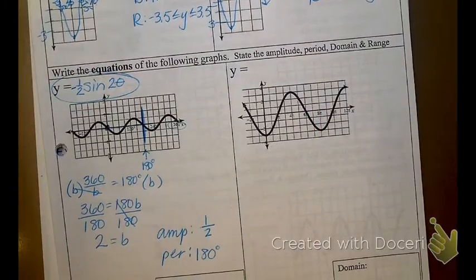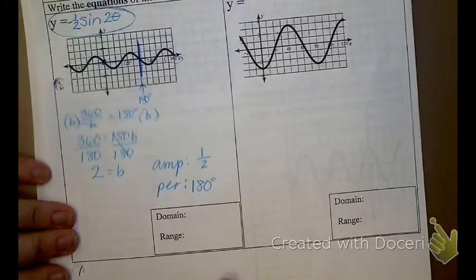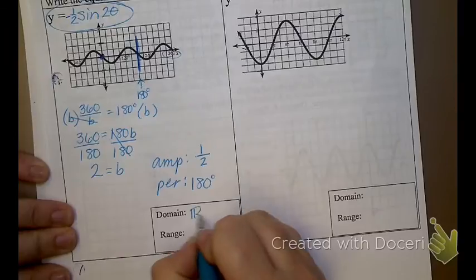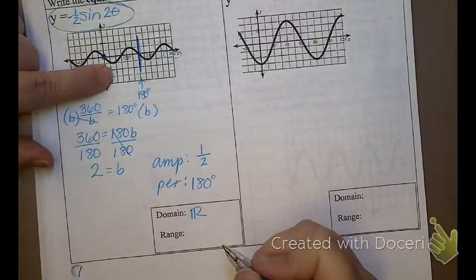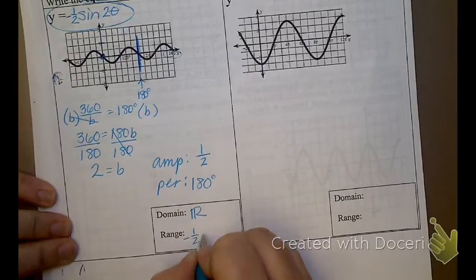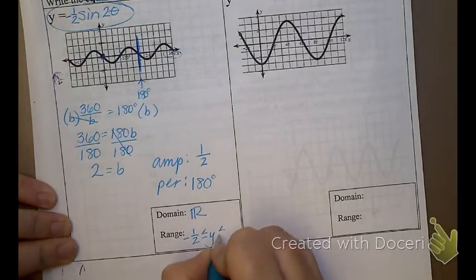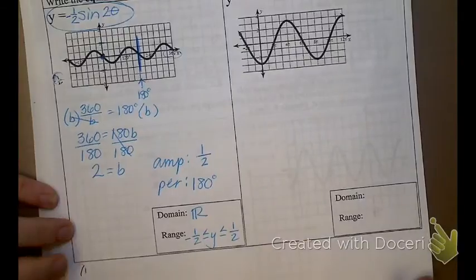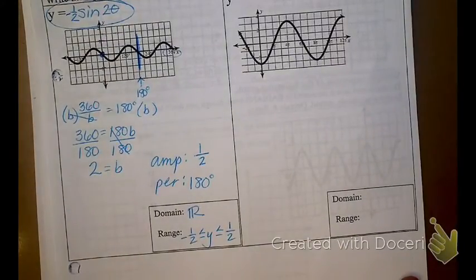Now I still do need to fill out domain and range. So down here again, domain is still all real numbers. My range, we're bouncing back and forth between negative 1/2 and positive 1/2. So I'm going to write negative 1/2 is less than or equal to y, which is less than or equal to positive 1/2. And that's my graph.